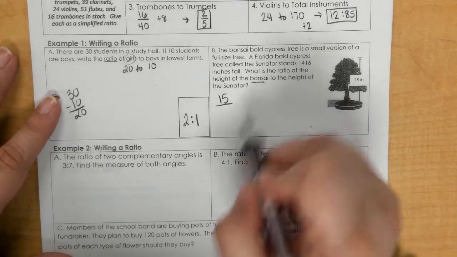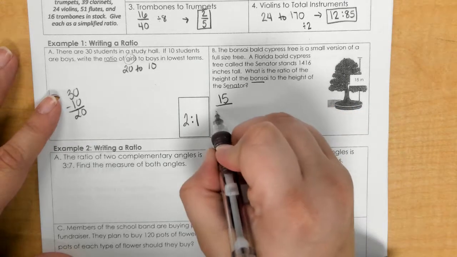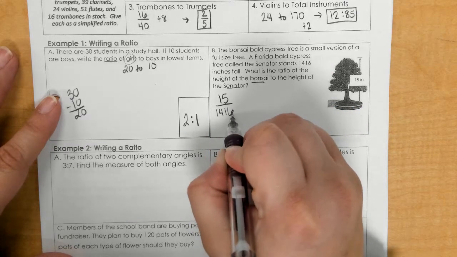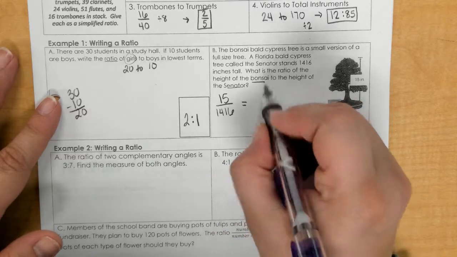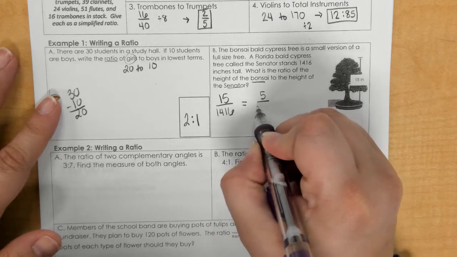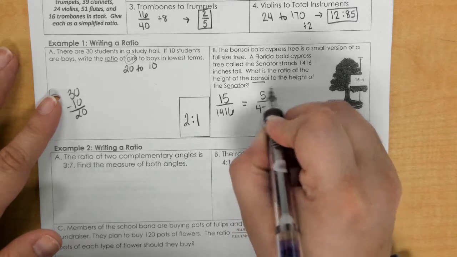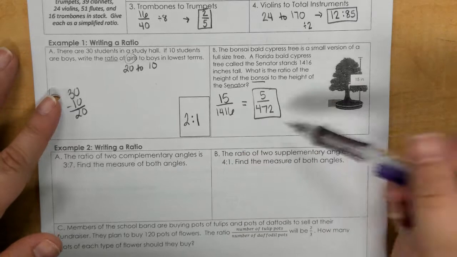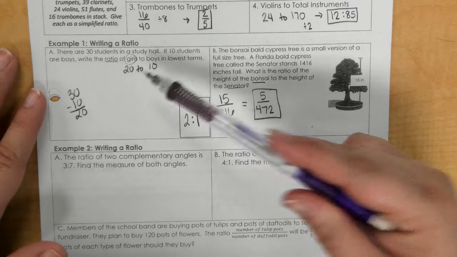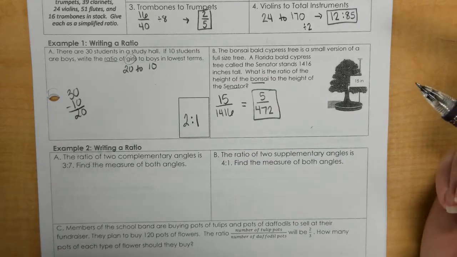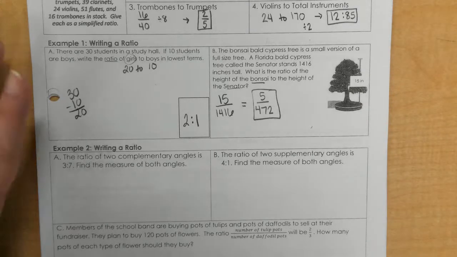So I want to do the bonsai first. The Senator is 1,416. I could reduce that, and I would get 5 to 472. We could have it written this way, or you could have it written with the 2 in there. Either answer would have been acceptable for this problem.